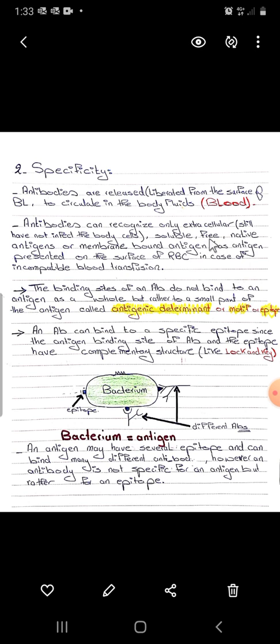Free, not found in our cells, native antigens or membrane-bound antigens. When I say native antigen, it means only the antigen alone, without being fixed on the membrane of a cell or the membrane of bacteria. When I say membrane-bound antigen, for example, this is a membrane-bound antigen: an antigen found on the membrane of the bacteria.